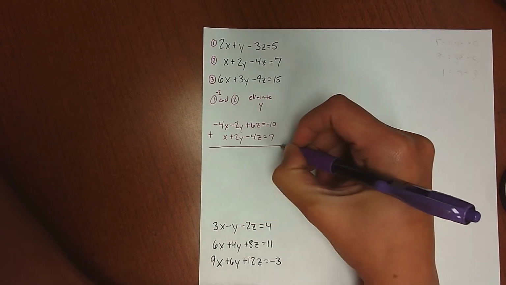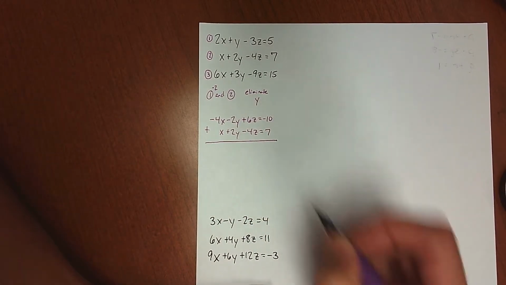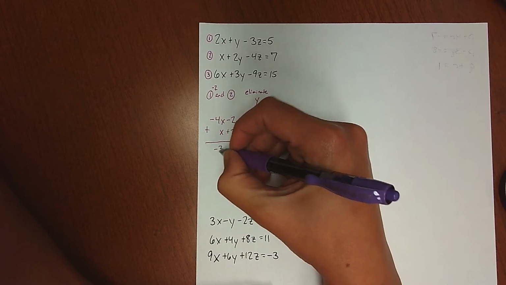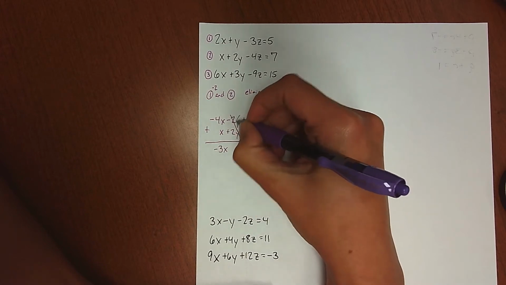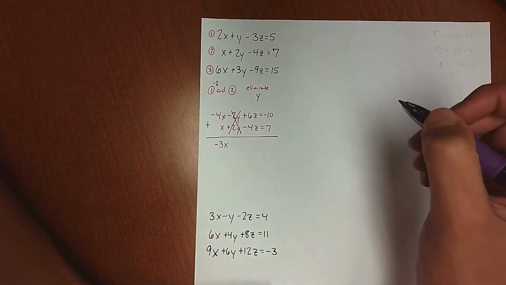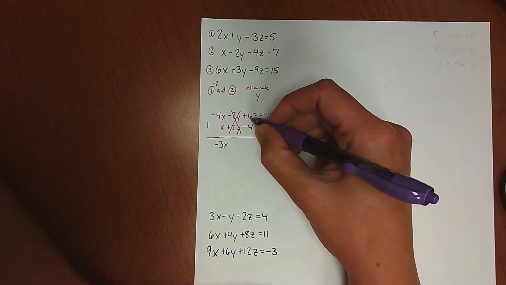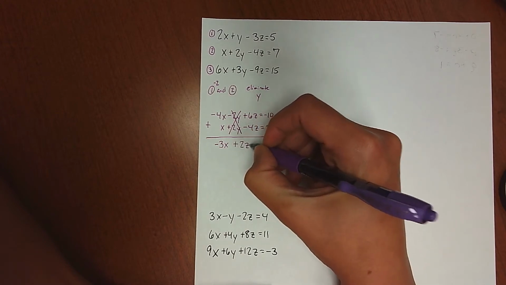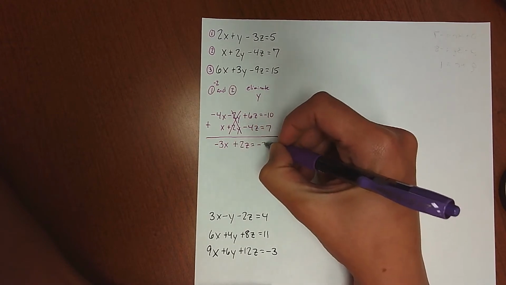I'm ready to add my two equations together, and that's going to give me negative 4x plus x, which will give me negative 3x. My y's eliminate because I made them so they had the same number in front with opposite signs, called additive inverses. And then 6z minus 4z will give me positive 2z is equal to negative 3.